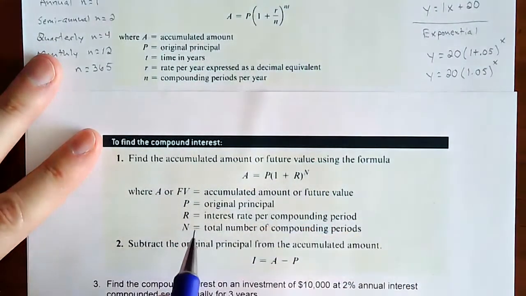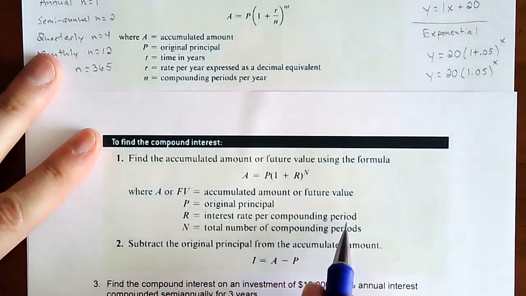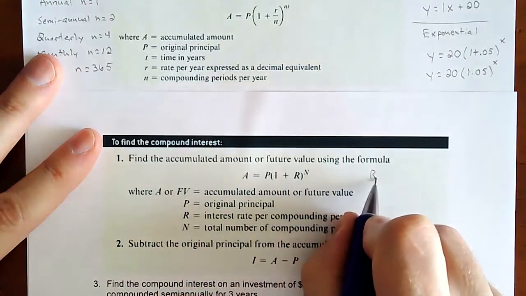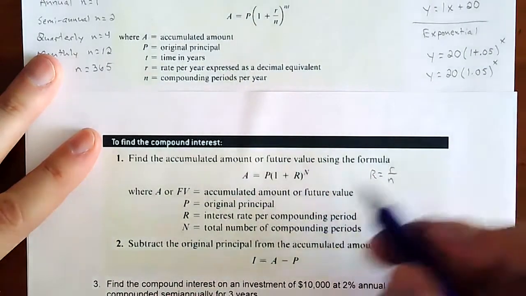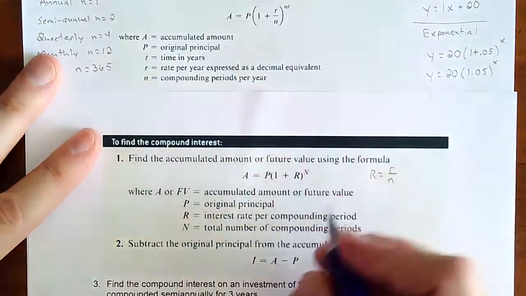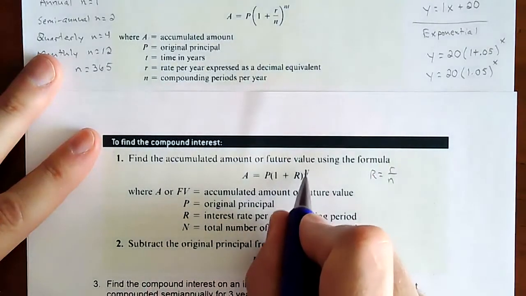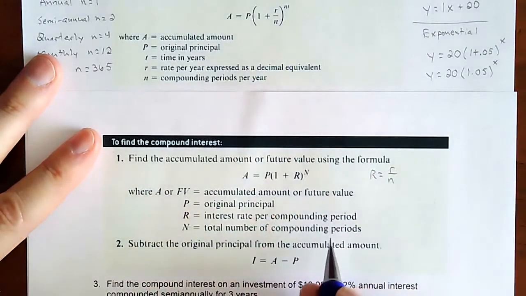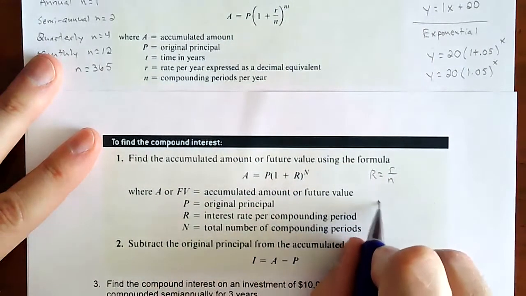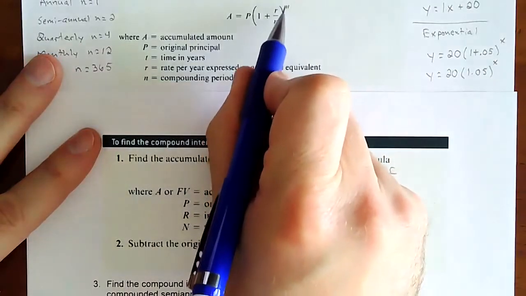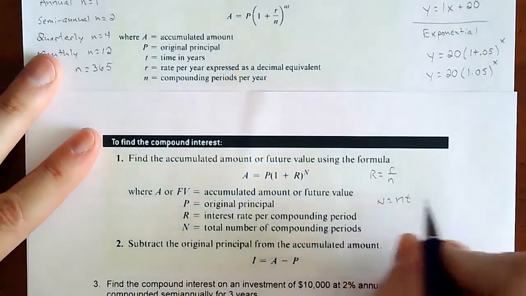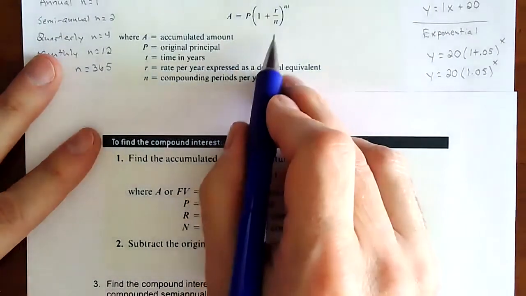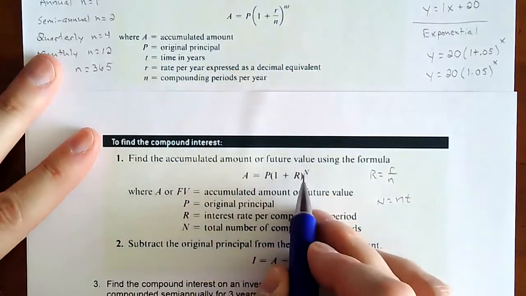So this R, they describe as an interest rate per compounded period. Well, your R really just equals a rate divided by how often you're compounding. So that really is just this. And then your N represents your total number of times compounding. Well, that N is equal to how often you're compounding per year times your number of years. So it really equals this. So I'd argue that we already have a formula for this. Why create an additional formula?